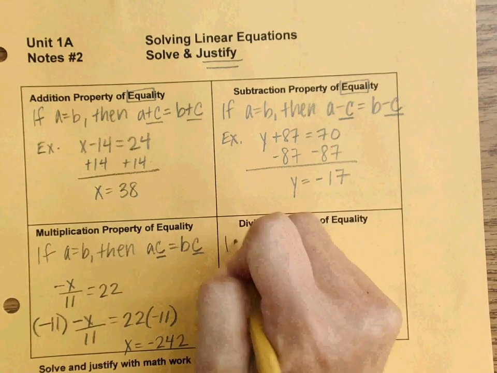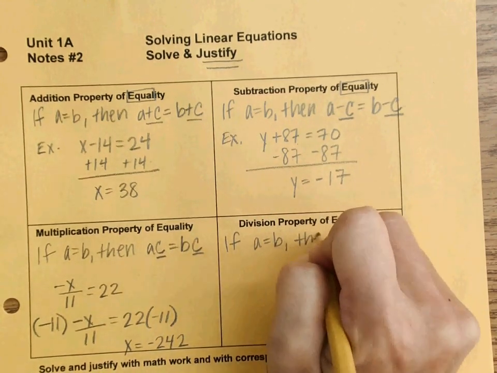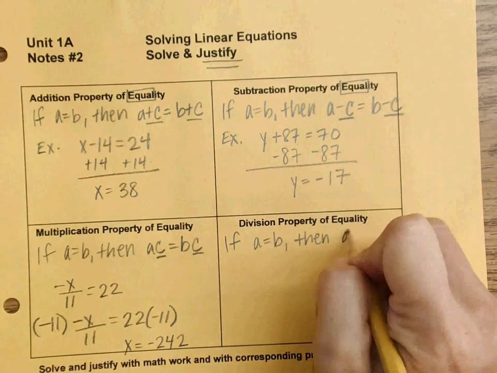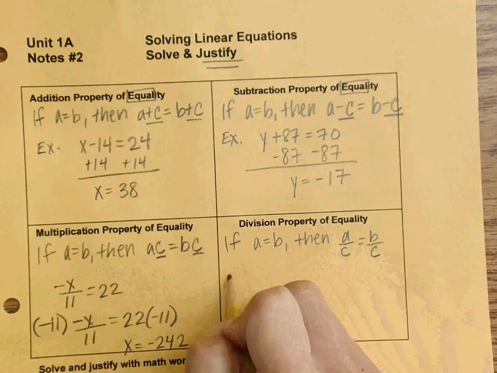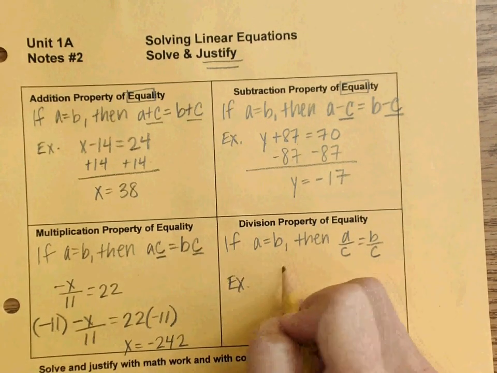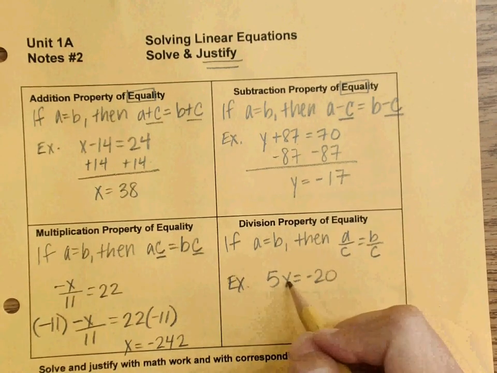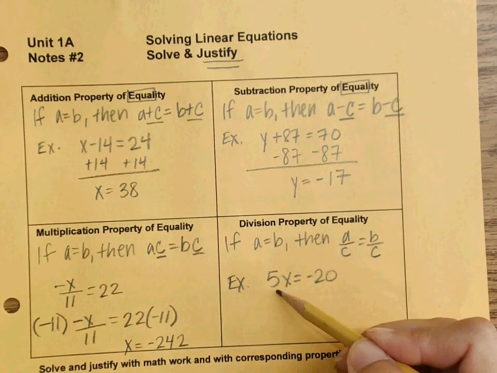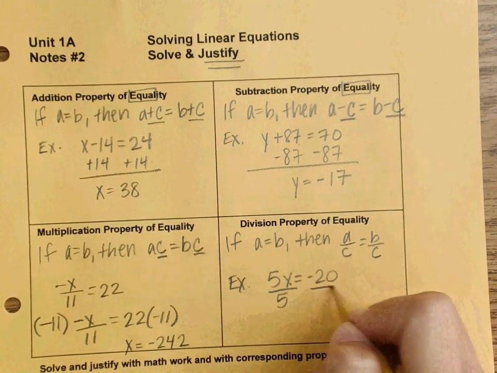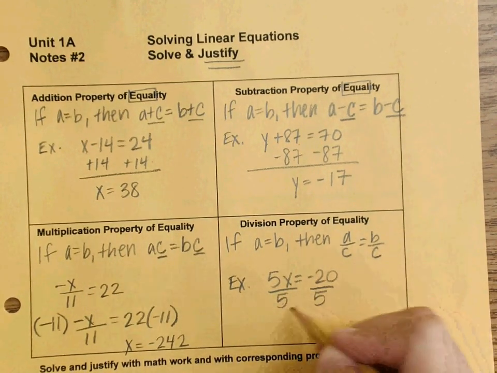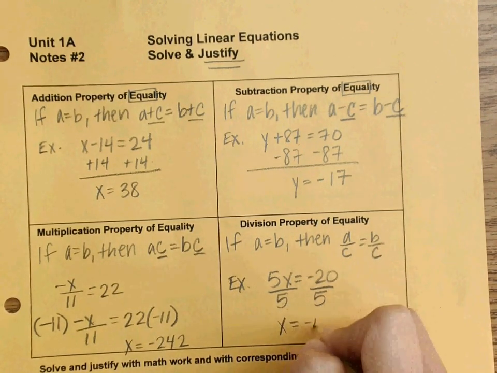And then the division property of equality. We'll start again with if A equals B, then we can divide the same term on both sides. The example that we will have, 5x equals negative 20. To solve for x, we do the inverse operation, which is to divide. We divide by 5. If I do it to one side, I do it to the other. This step right here, division property of equality. My answer is x equals negative 4.